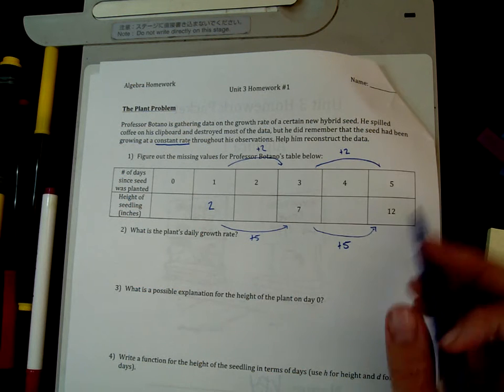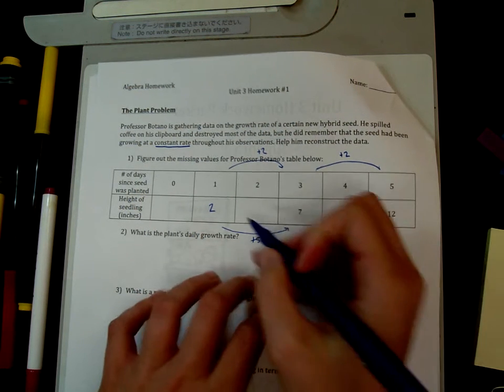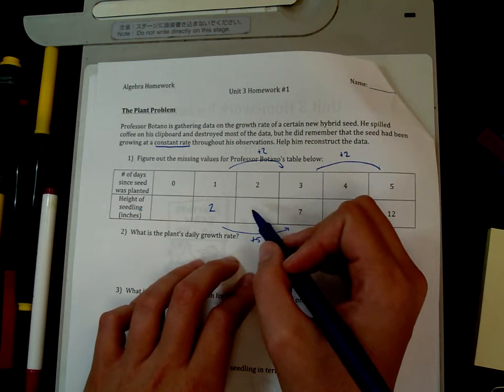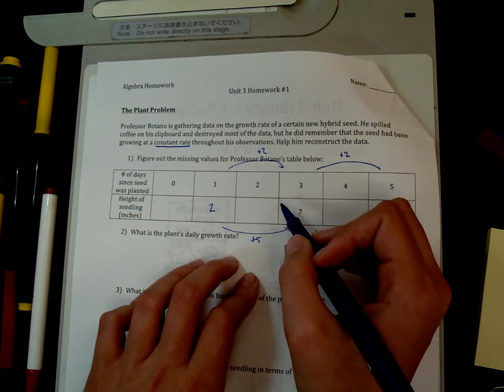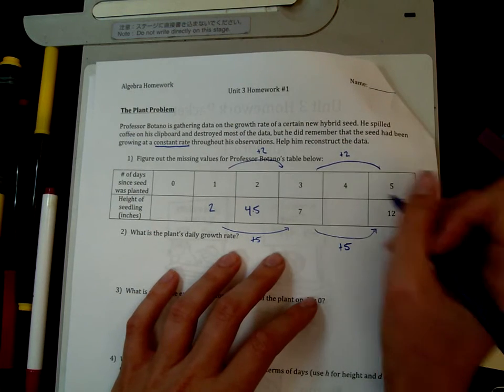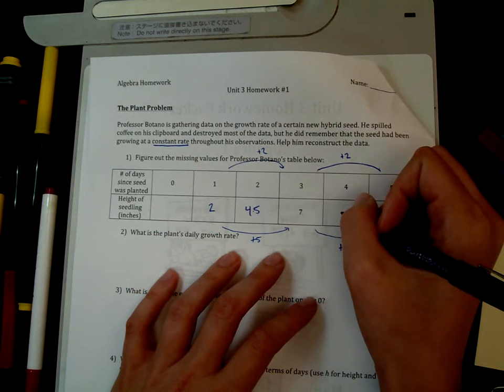let's see, that would be 4.5. Because 2 plus 2.5 is 4.5. 4.5 plus 2.5 is 7.5. So then I'd add another 2.5.